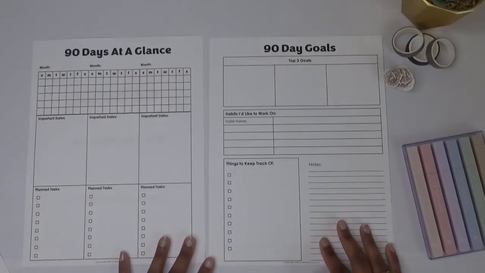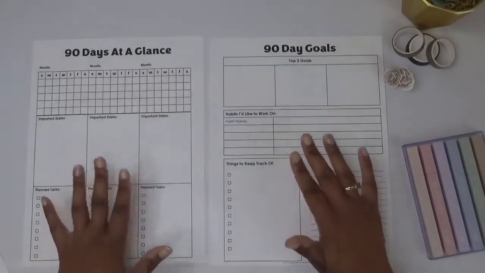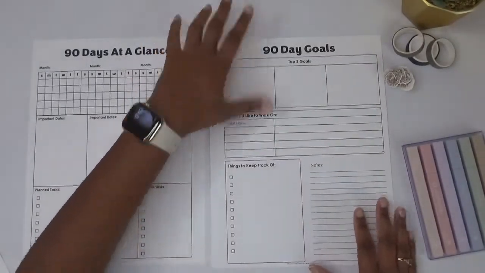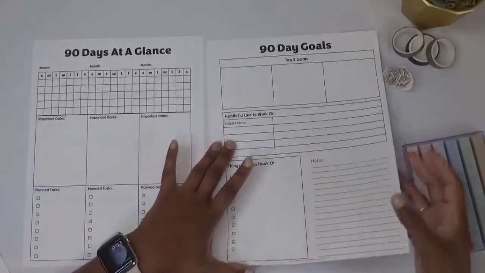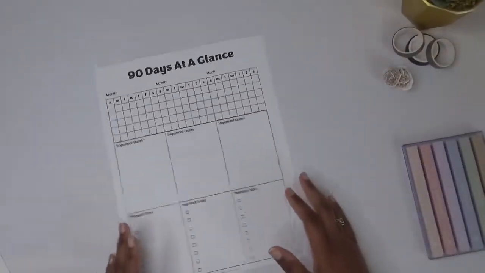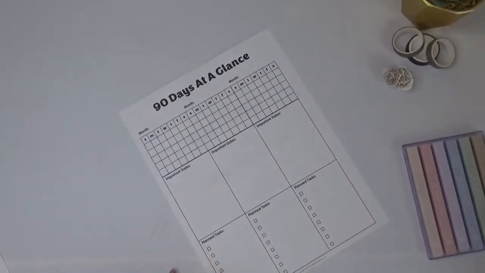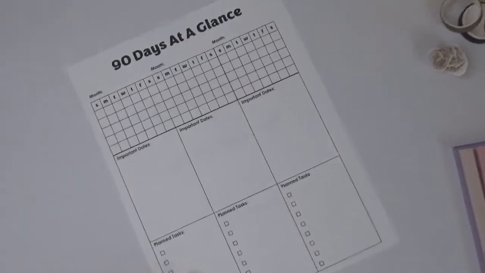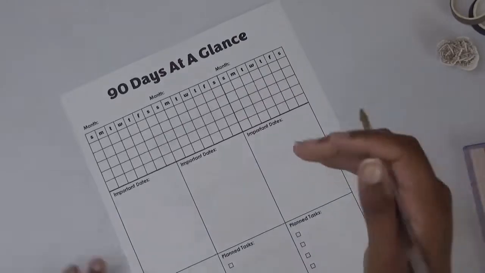Alright, so I went ahead and brought out these 2 pages, which are the ones that I need to work on for today. I'm going to start by doing my 90 days at a glance here, so I can set that other one aside. And I'm going to jump right in and put some dates in here for the next quarter.